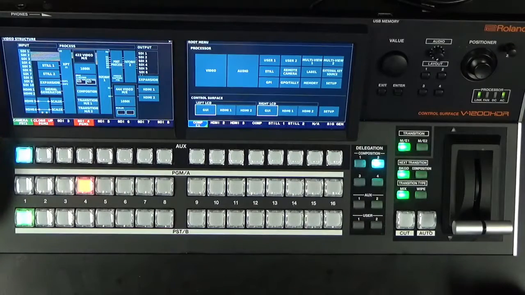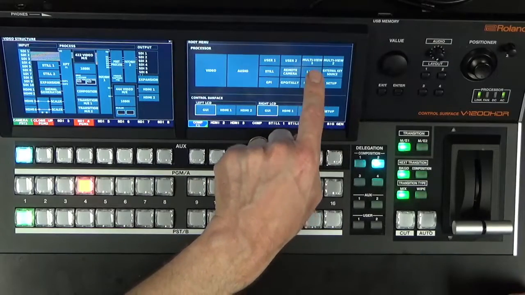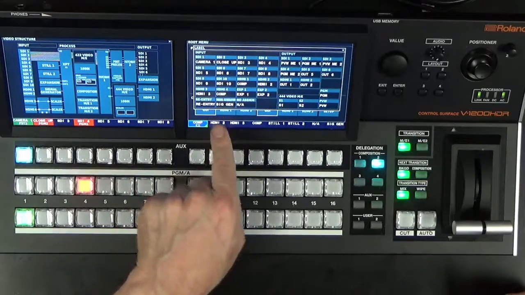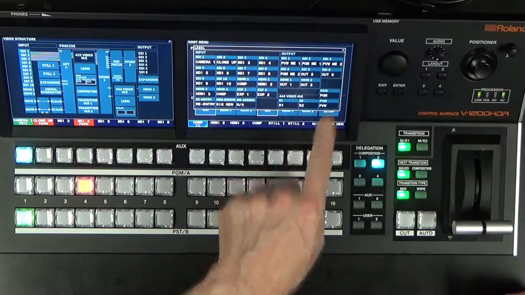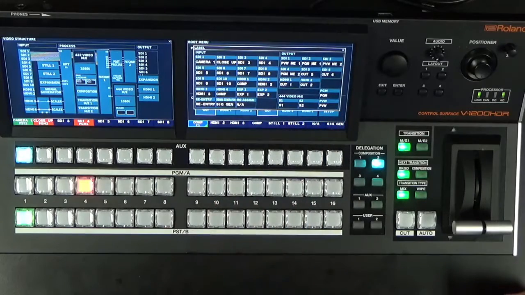All right, now let's label our video inputs. I go simply from the main menu, the root menu, and hit the label button. And as you can see, I have my video inputs here, as well as my SDI outputs, HDMI outputs, and my 444 video ME bus. I can label that all here.